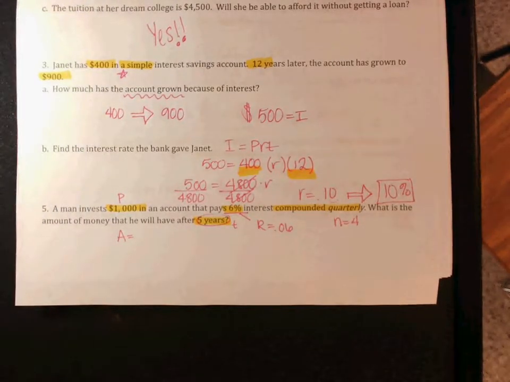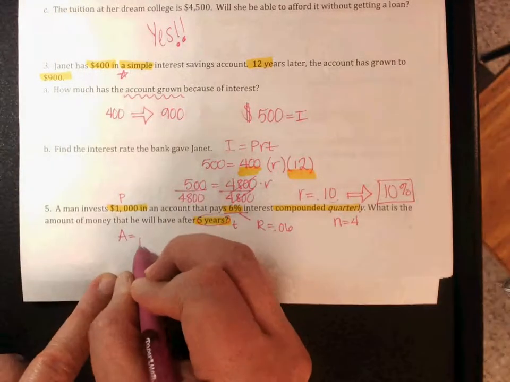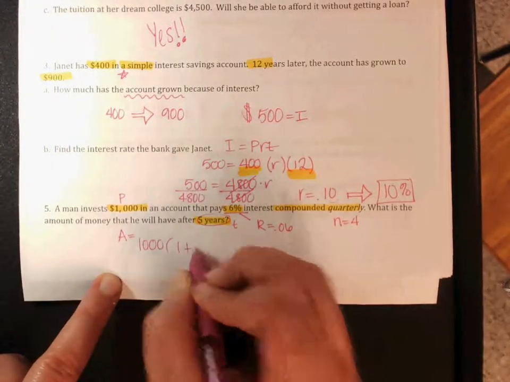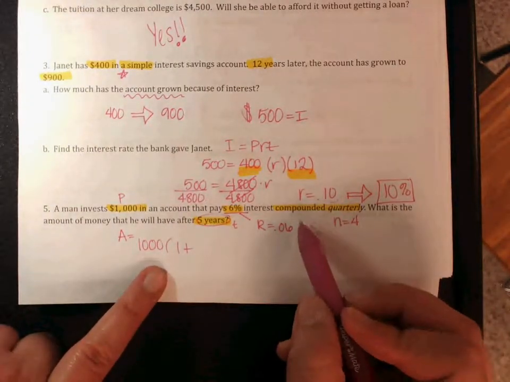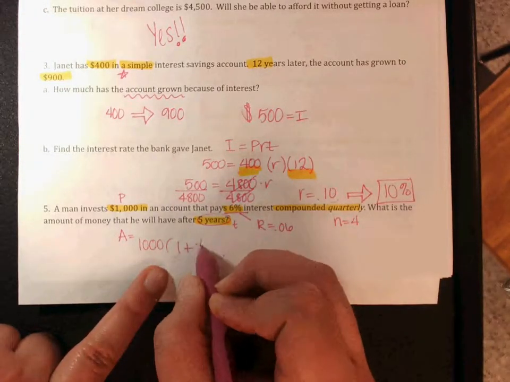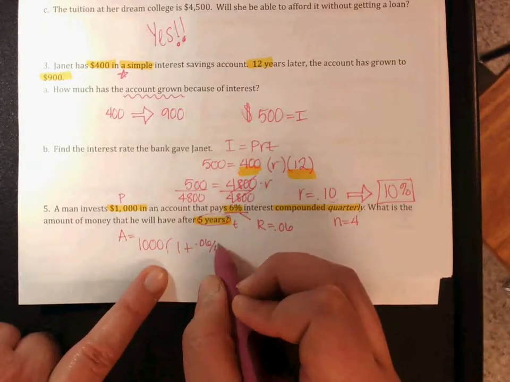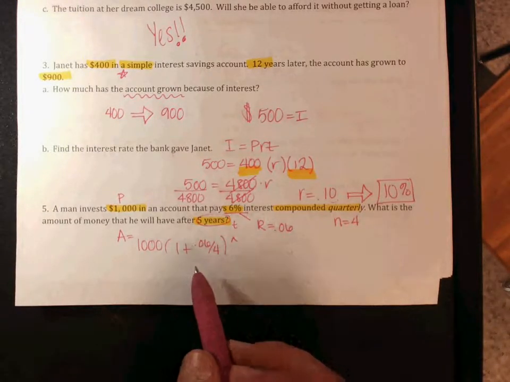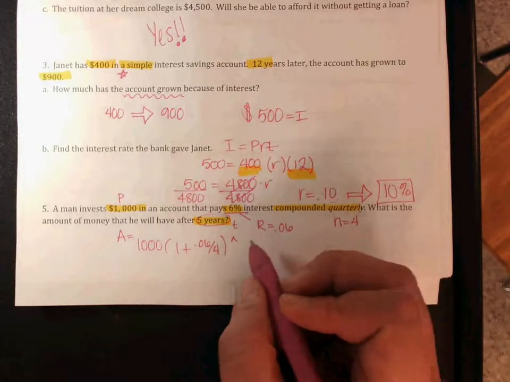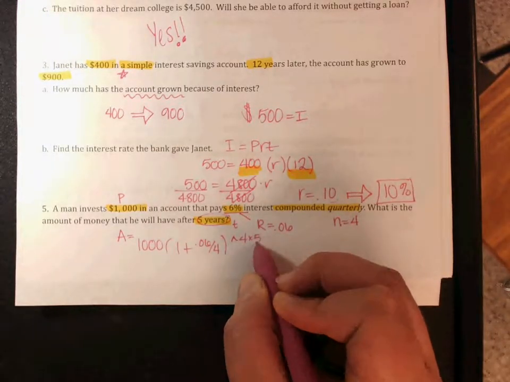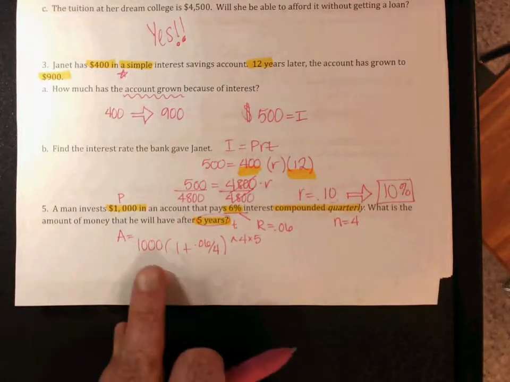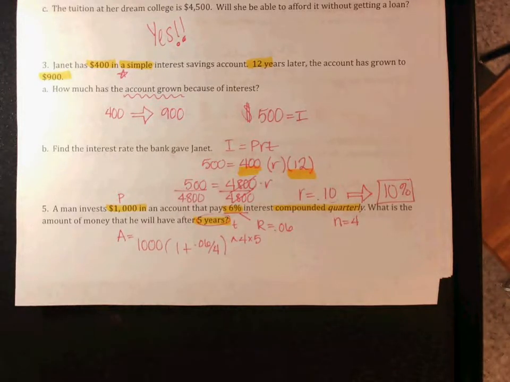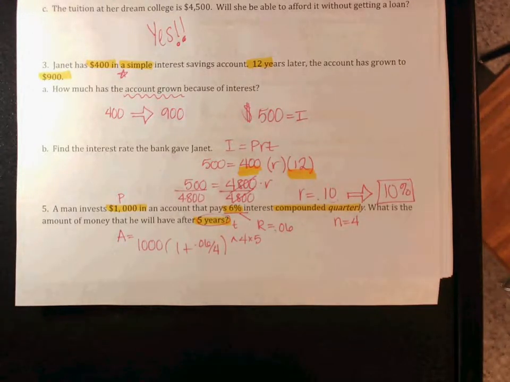Alright, so A equals, P comes first, 1,000 in the front. 1 plus, then it would be R over N. Our R is 0.06, our N is 4. Then up to the power of, then it would be your N times your T. So your N would be 4, and your T would be 5. Then from there, you would just type that whole thing into your calculator, and you would have your amount.